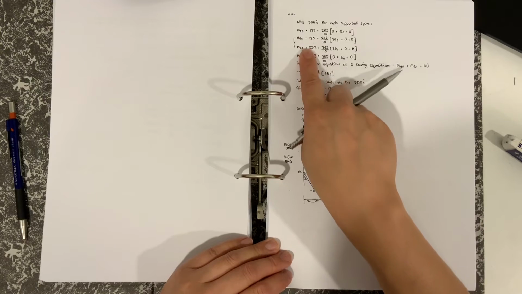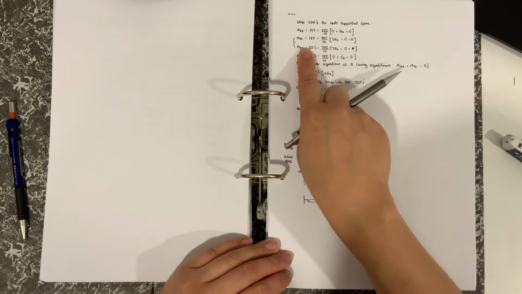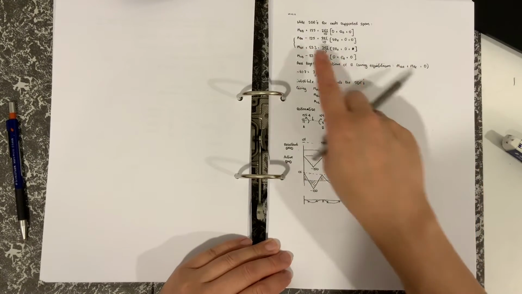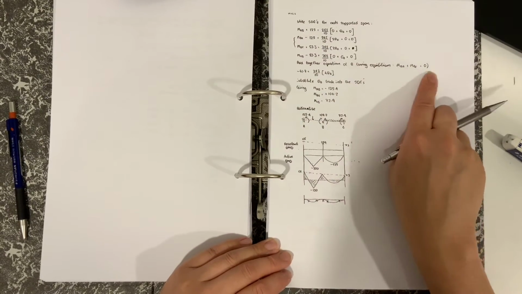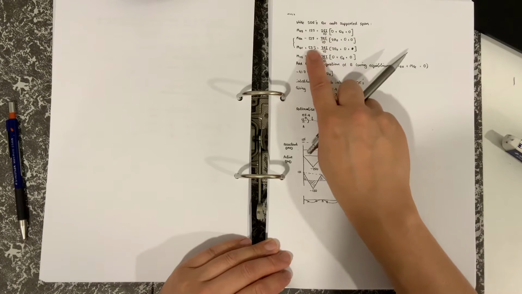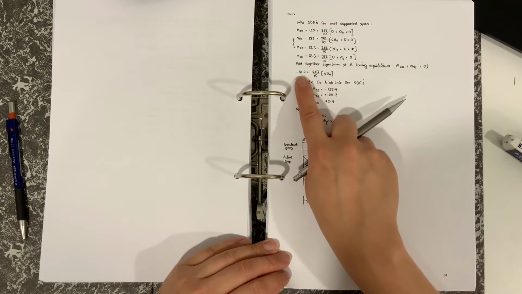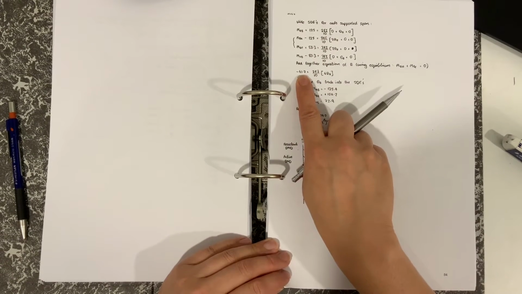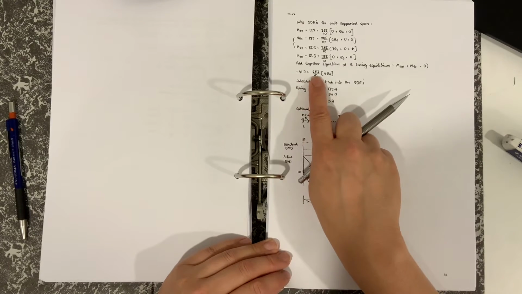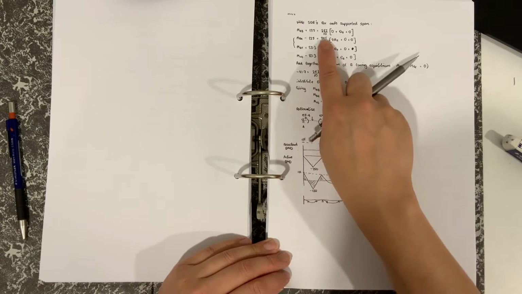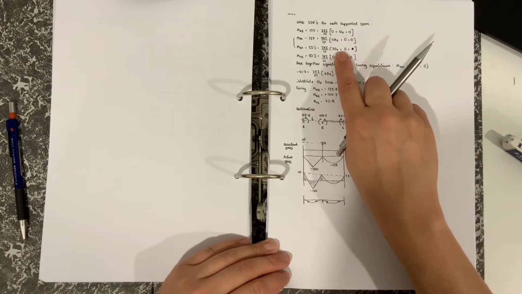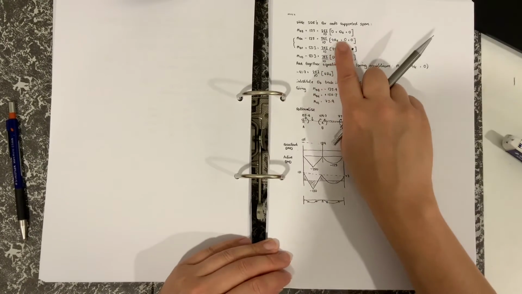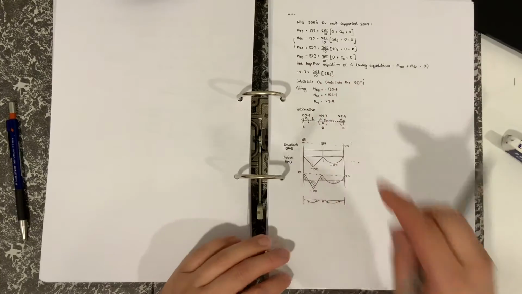So if you add these two together, MBA plus MBC, 0, so that one and that term get rid of, minus 125 plus 83.3 leaves you negative 41.7 is equal to 2EI over 10, so we keep the 2EI over 10, and here we're adding theta B's, so you end up 2 theta B plus 2 theta B is equal to 4 theta B.